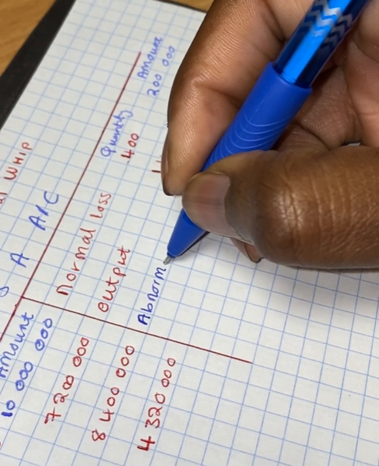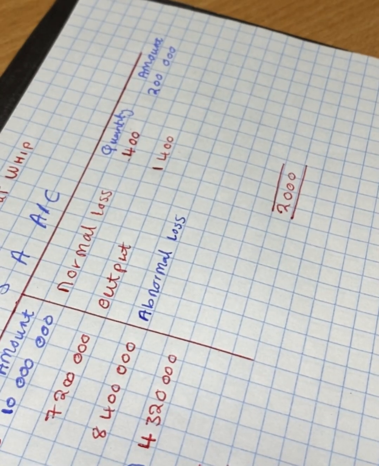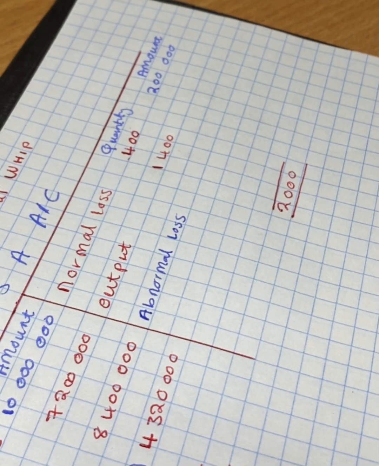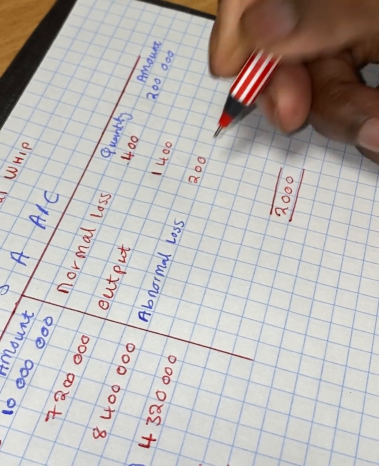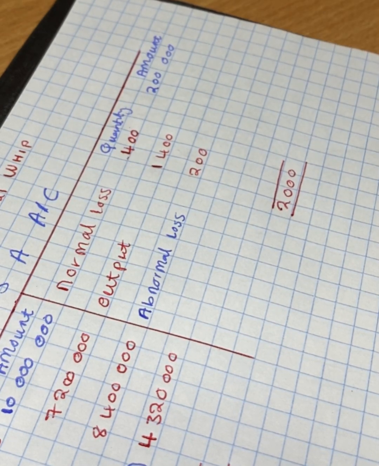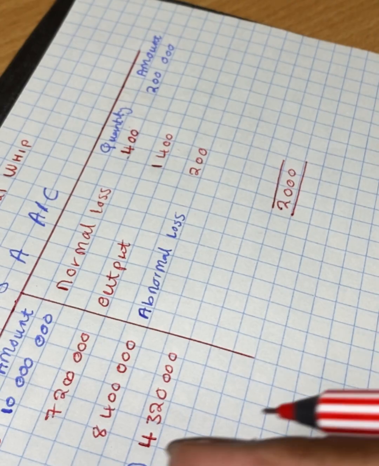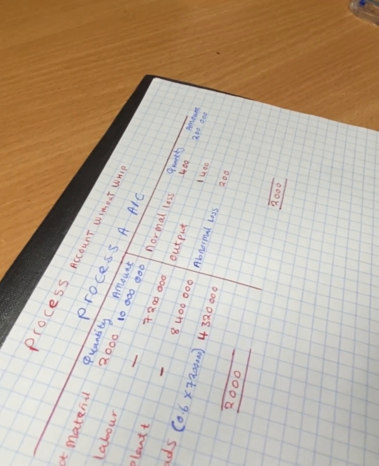So since our shortage is on the credit side, we are calling it abnormal loss. So how much do we have in terms of the abnormal loss? We have 200 shortage. Okay. So for the amount, you also don't do anything. You leave it empty. Okay. So since we are done with balancing the quantities, we can now proceed to balancing the amounts.